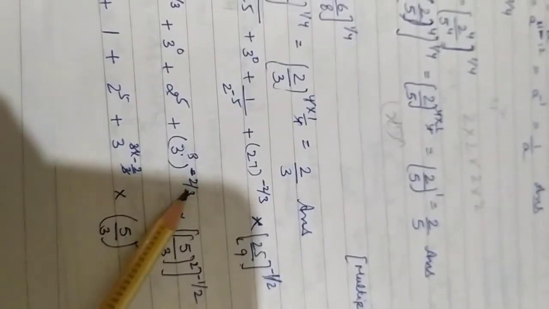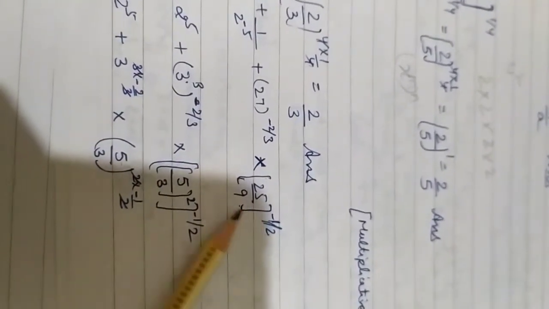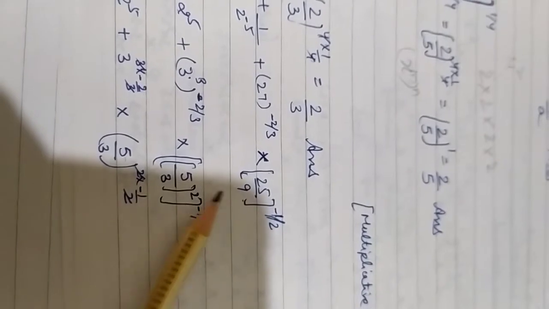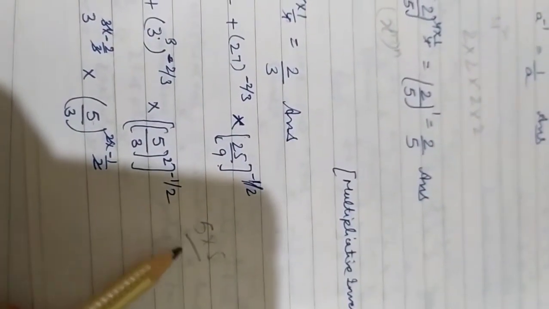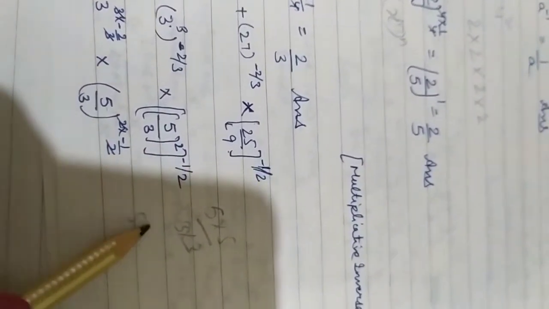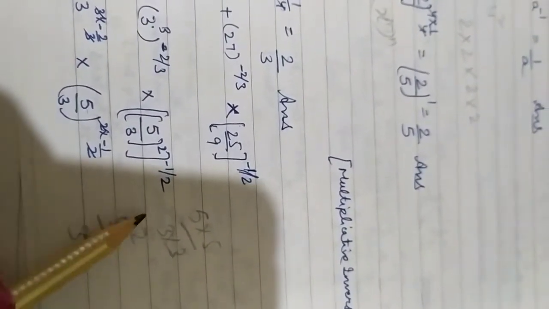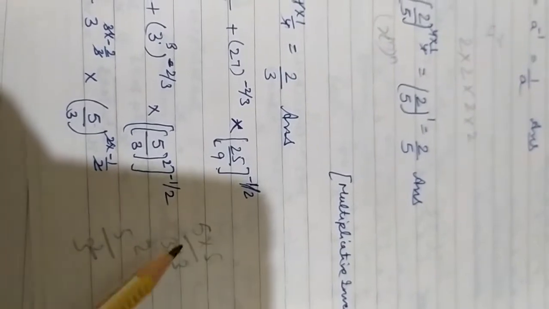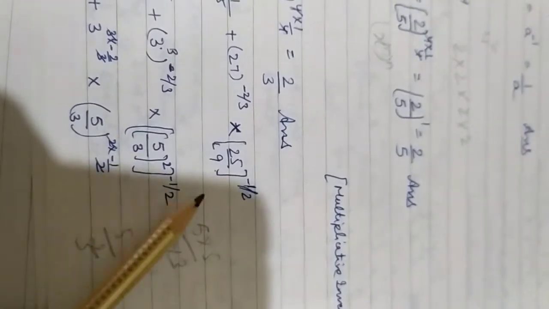Clear? Minus 2 upon 3 same, and this we can write as 5 upon 3 whole power 2, meaning 5 fives are 25 upon 3 threes are 9. So 5 square upon 3 square will be 5 upon 3 whole square, and this whole has power minus 1 upon 2.